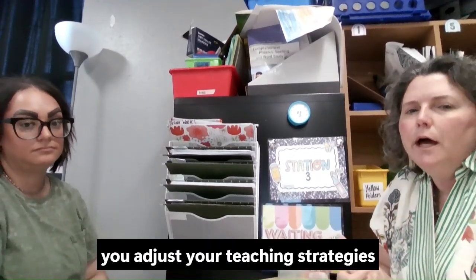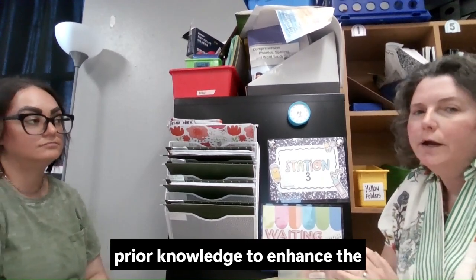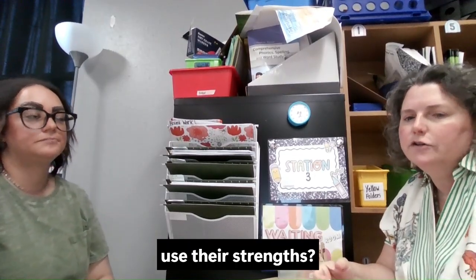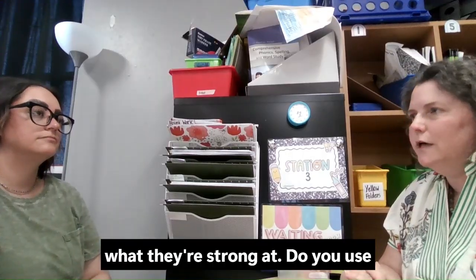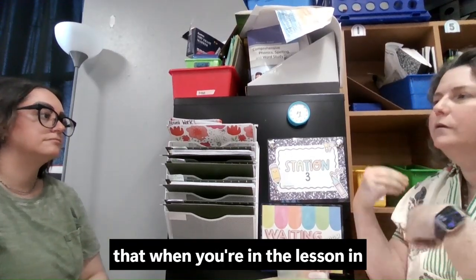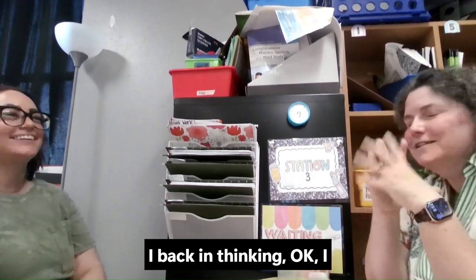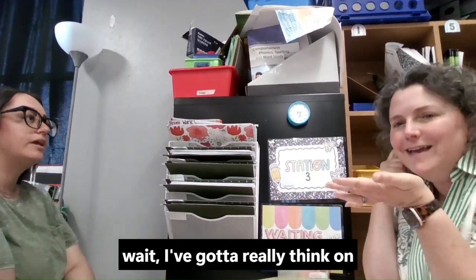How do you adjust your teaching strategies to leverage student strengths and prior knowledge to enhance the learning? So how do you use their strengths? Thinking of your kids, think about what they're strong at. Do you use that in the lesson anywhere? I know I'm going back and thinking. Okay, I understand. That's one of those where you have to really think on this.